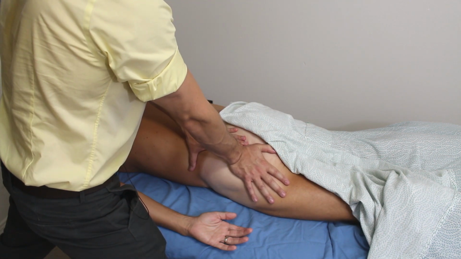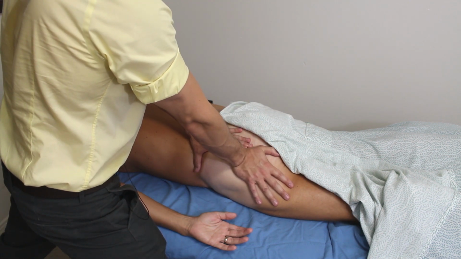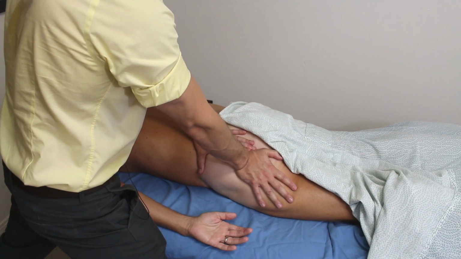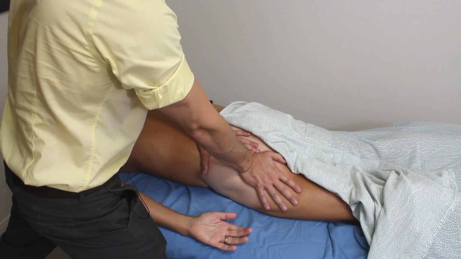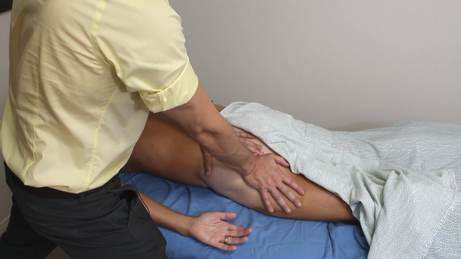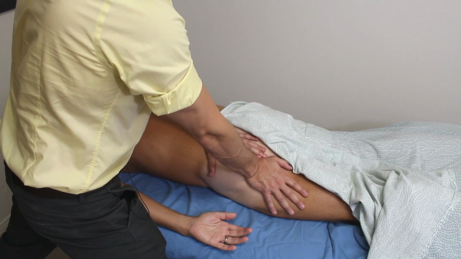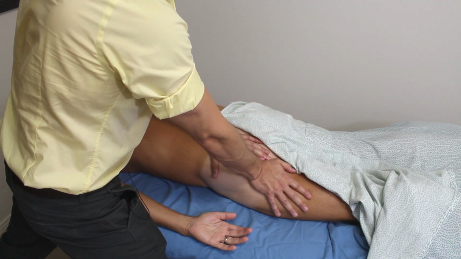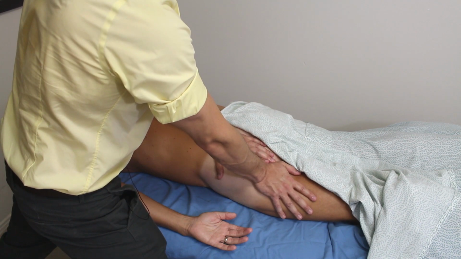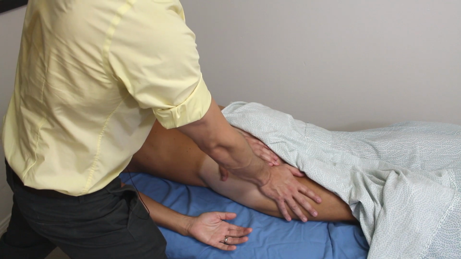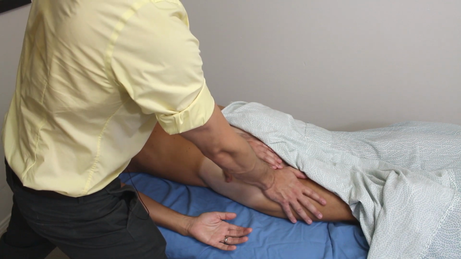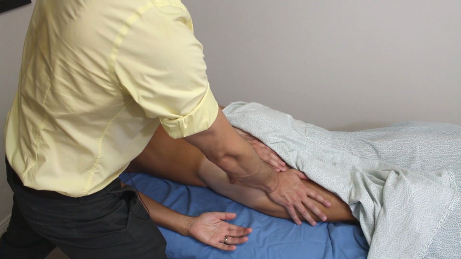Pressing in directly can often provoke a guarding response from those muscles, causing them to try to protect the surrounding structures. They recruit their friends, and before you know it, the entire region is difficult to work with because it's hypersensitive or because there's spasm.